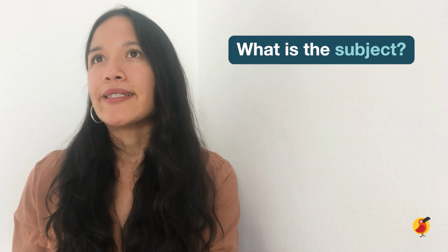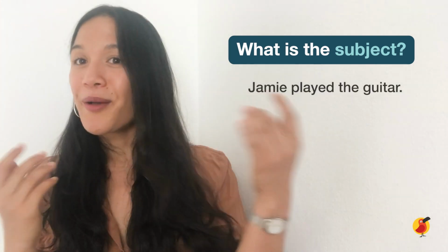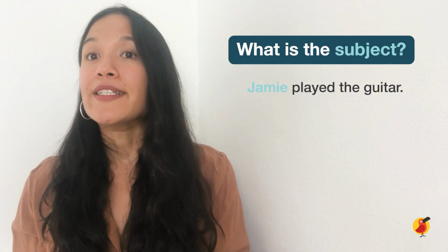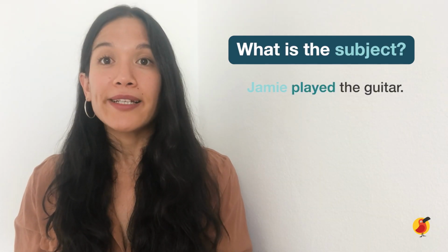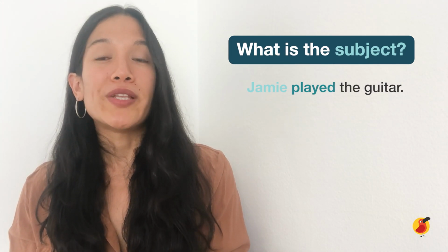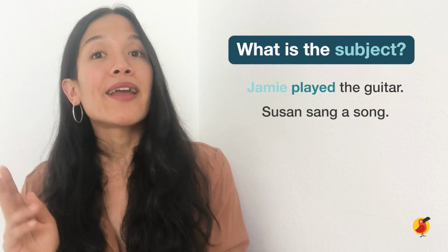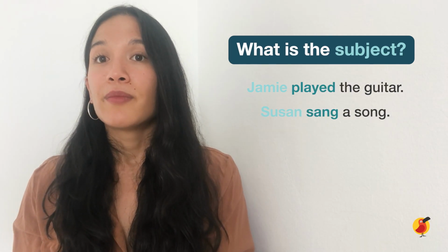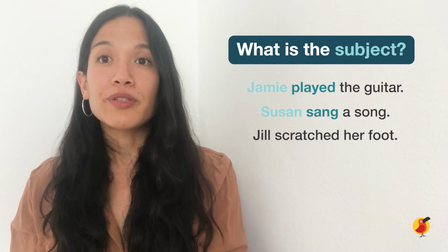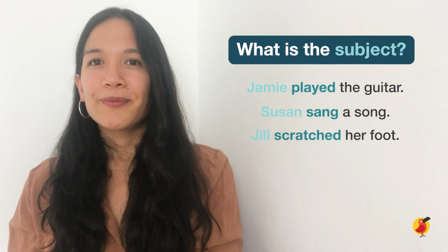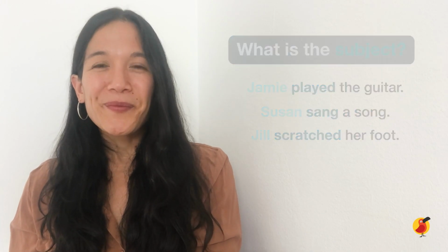Let's take a look at this sentence. Jamie played the guitar. Here in this sentence, the subject is Jamie and the verb is played. Jamie is doing the action and is the subject of the sentence. Susan sang a song. Here, Susan is the subject of the sentence. Jill scratched her foot. The foot was scratched by Jill, so Jill is the subject. Simple, right? So let's rewind a little.